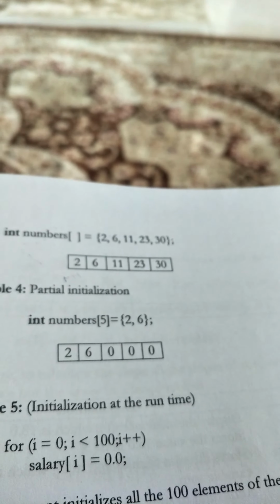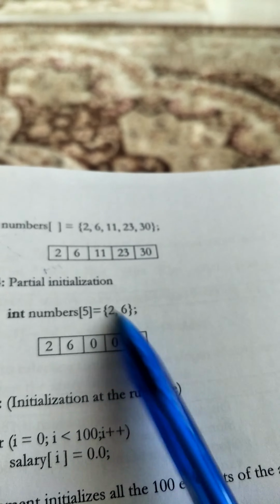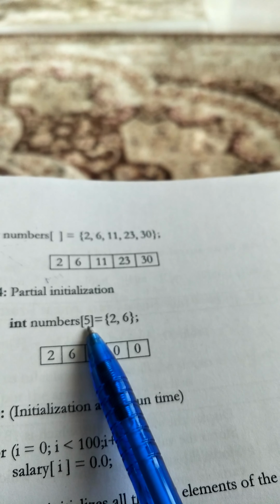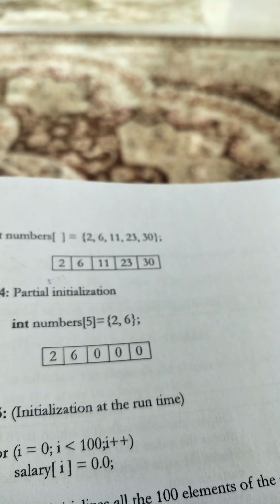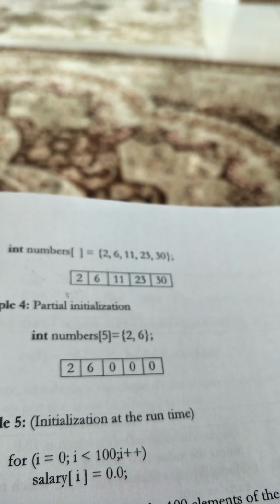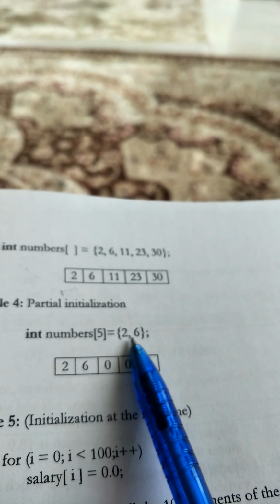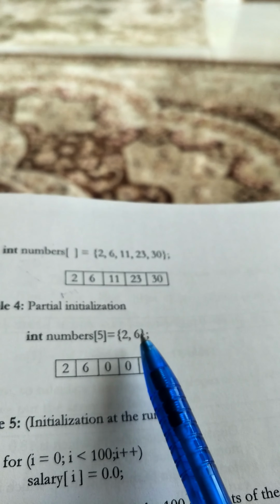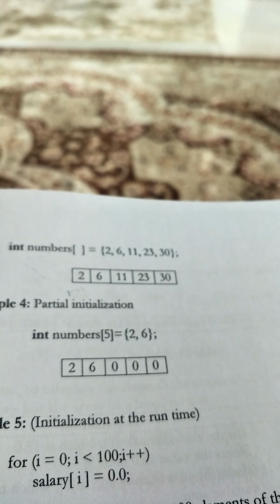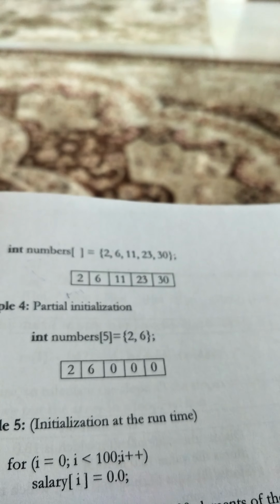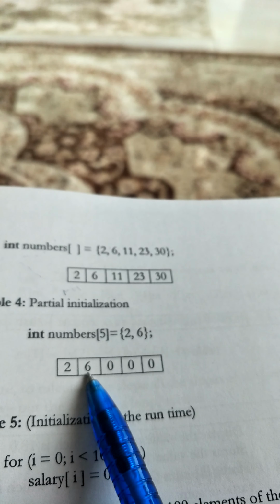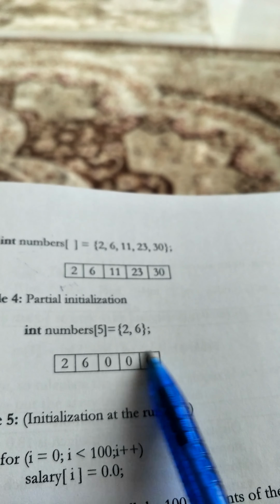We can also do this. If you initialize, we give 5 spaces, so we allocate 5 variables or 5 elements to numbers, but we only give initial values to 2 of them. What the C compiler reads is 2 and 6, and gives them to the first two subscripts. Which means num 0 is 2, num 1 is 6. The rest it will automatically assign 0.